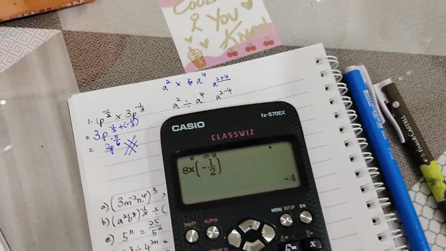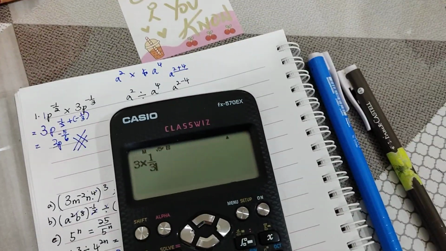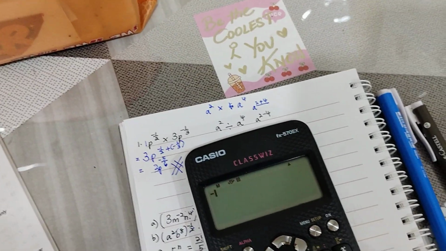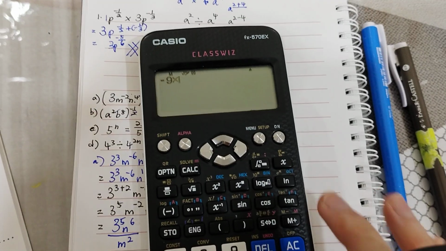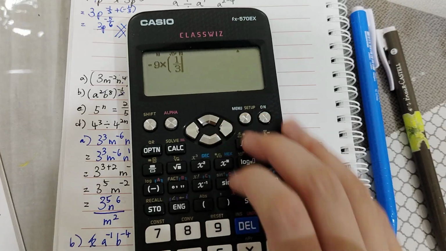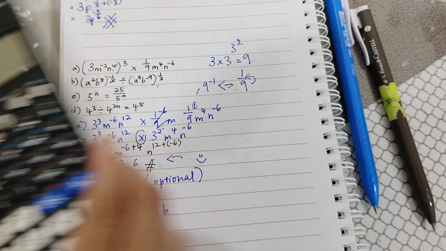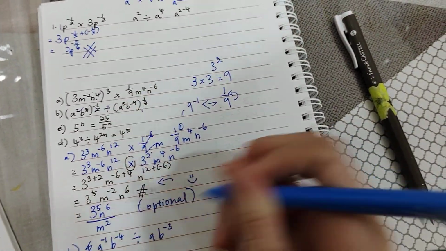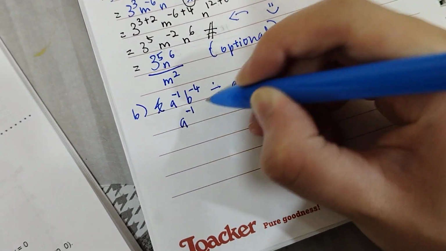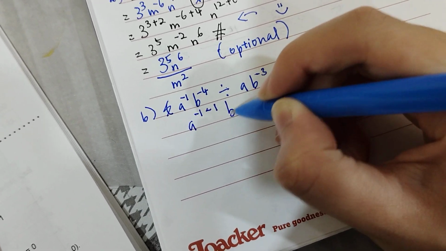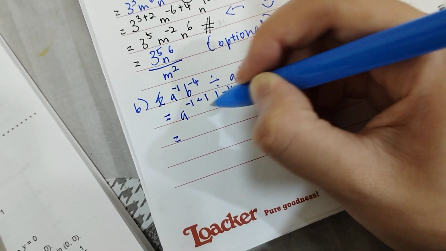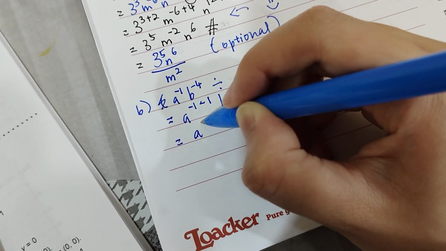We can show evidence that if you take 3 times 1 over 3, you should get 1. Ta-da! Now, this is negative 9, so negative 9 times 1 over 3, you get negative 3. b to the power negative 3. Now we can minus this off. So a negative 1 will minus off 1. b negative 4 will minus off negative 3. Negative 1. There is no change. a equals 0.